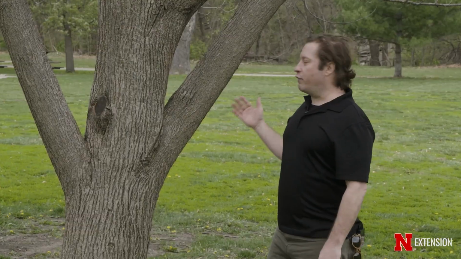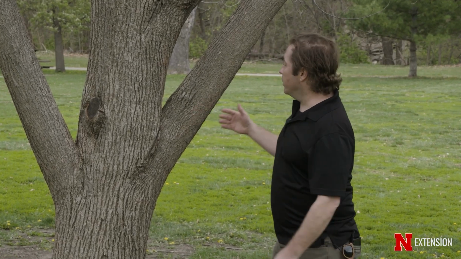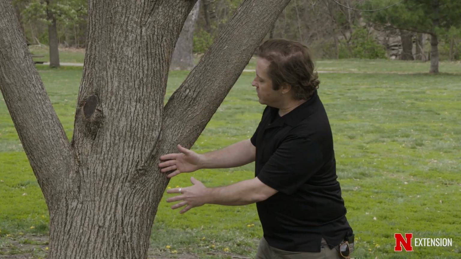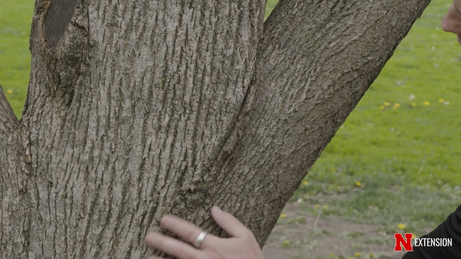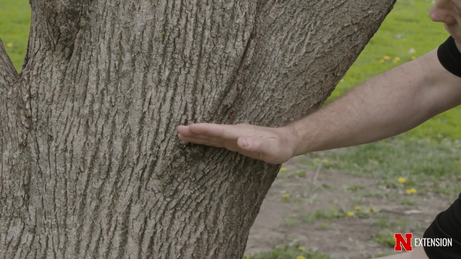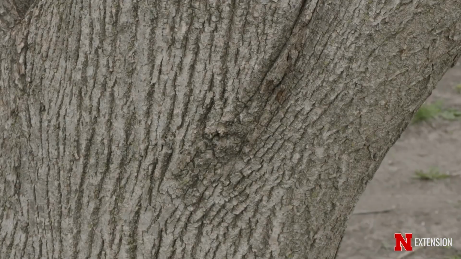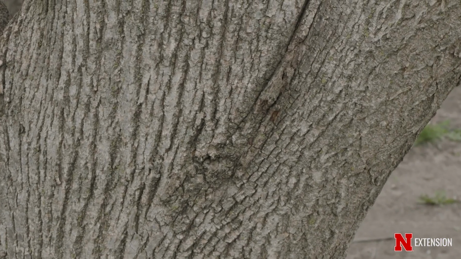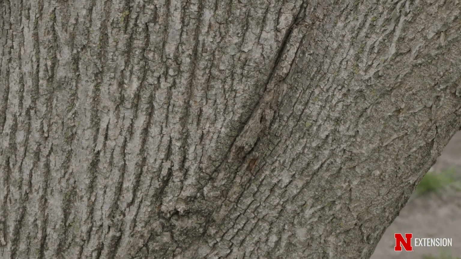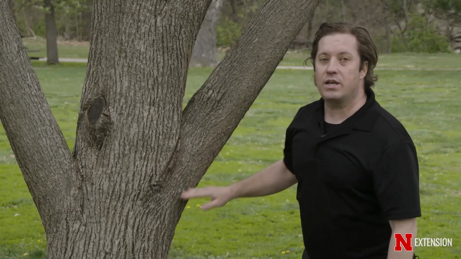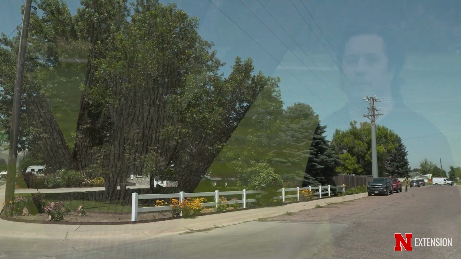Here on this linden, we have a fantastic example of bark inclusion, where we have a branch attaching to the stem, but all this area right in here is not actually attached to the tree. Our attachment is down here. So as this branch continues to get thicker, longer, and heavier, the attachment that it has to the tree is not proportionally keeping up, causing a weak union that's likely to fail at some point.